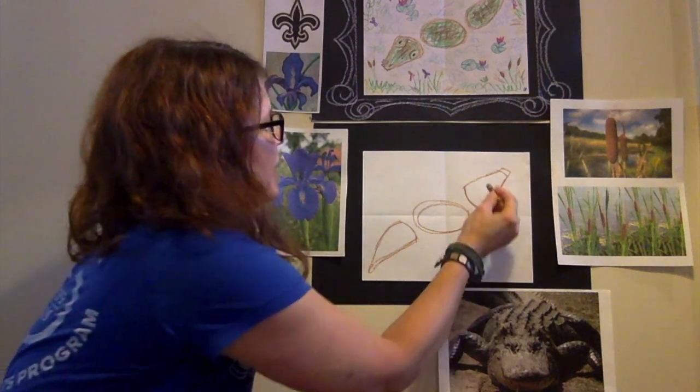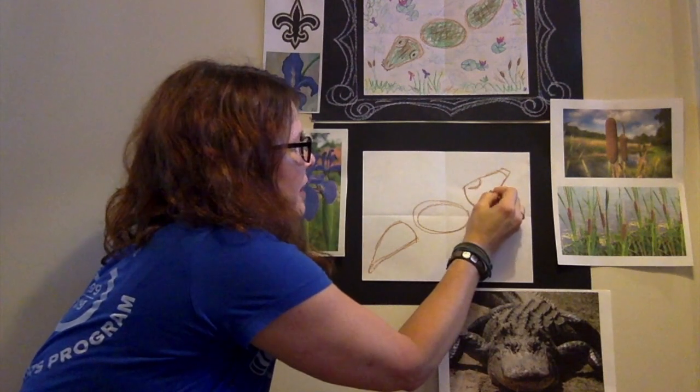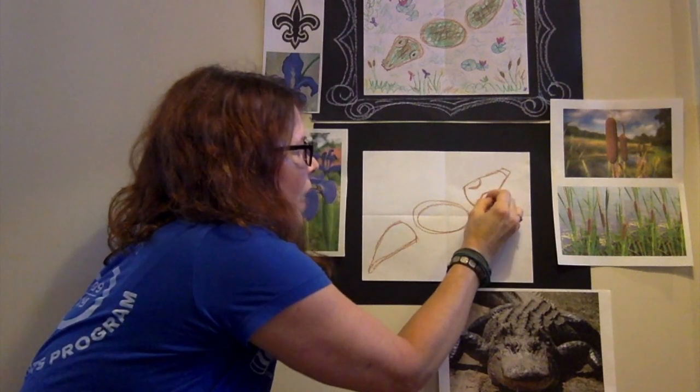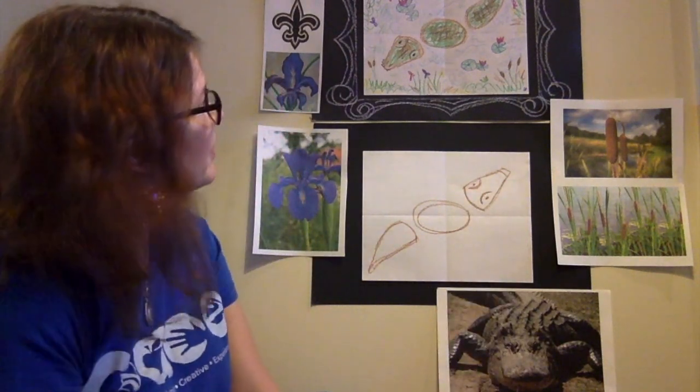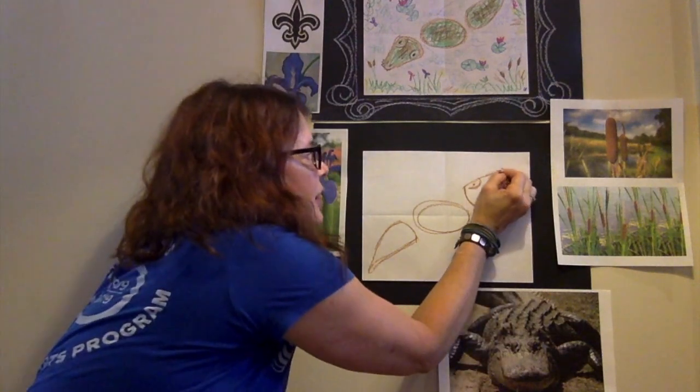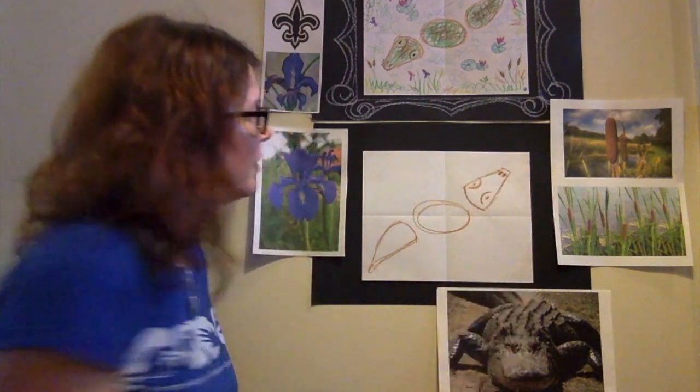Let's make some eyes, watch. Just two curved lines like this. And you could put a little eyeball in there. We'll go back and add something a little bit fancier later. There we go. And his nostrils, they're down here at the end. We'll add the teeth later, okay?